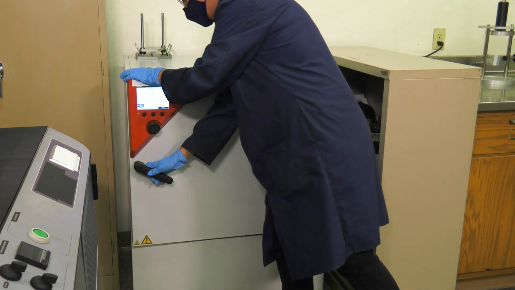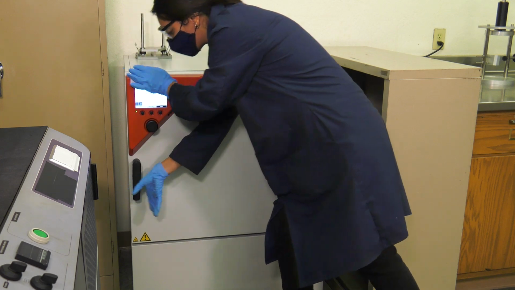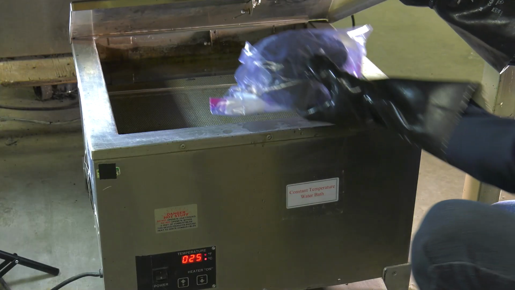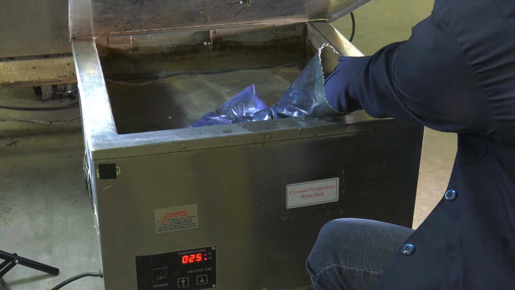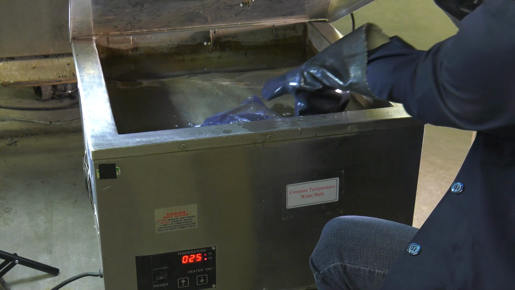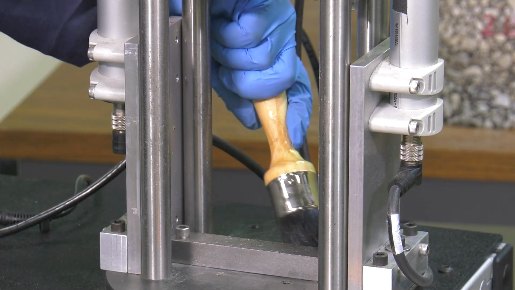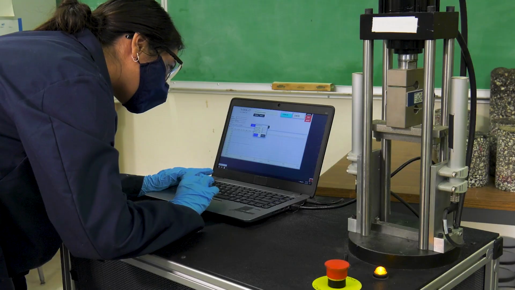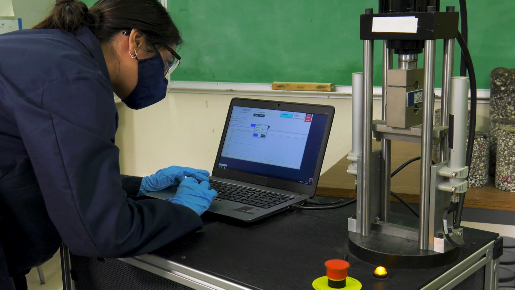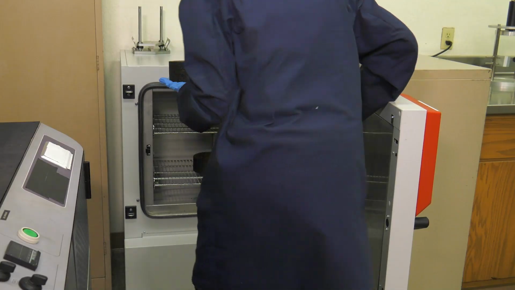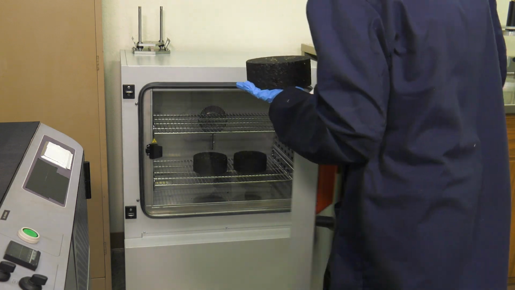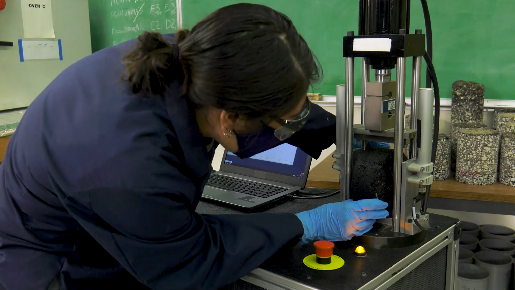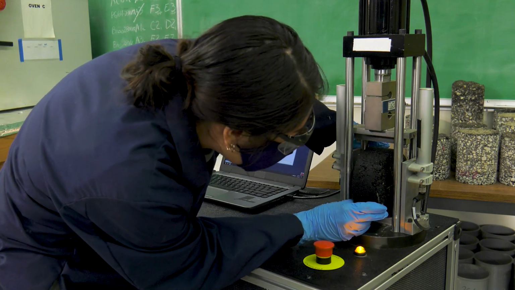Condition test specimens in an environmental conditioning chamber or water bath at the target test temperature for 2 hours plus or minus 10 minutes. If water bath is used, use a sealed bag to prevent moisture ingress to the test specimen. Inspect the fixture to ensure all contact surfaces are clean and free of debris. Before starting the test, enter the specimen and test information in the control software. Remove the specimen from the environmental chamber and quickly mount the specimen in the fixture. Visually inspect the specimen to ensure it is centered and making uniform contact on the support strip.